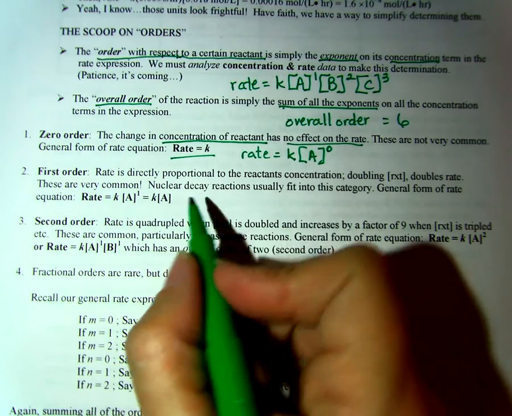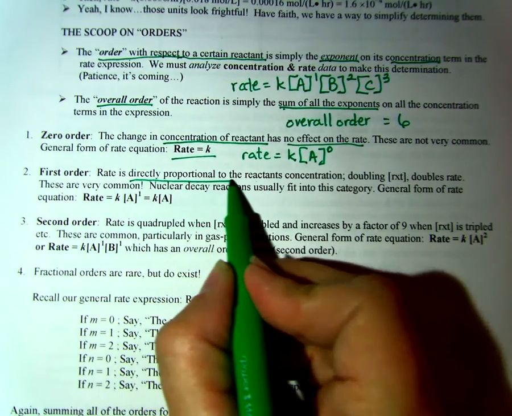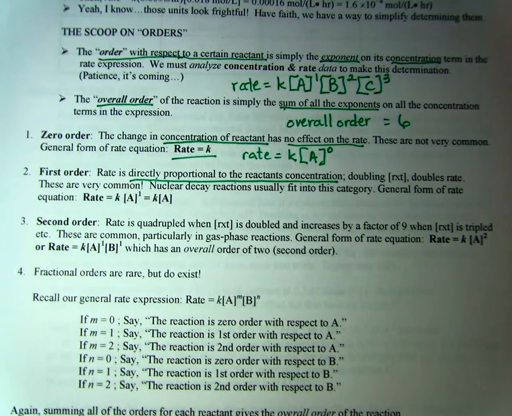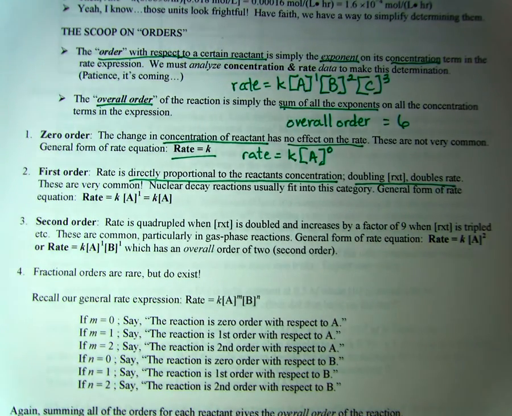equation. If it is first order, it is directly proportional to the reactant concentration, which means if you double the reactant, the rate doubles. If you triple it, the rate triples.